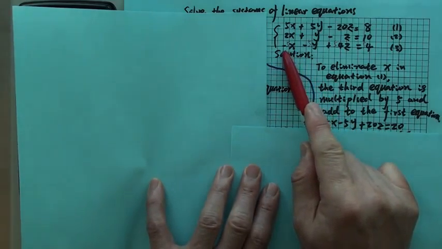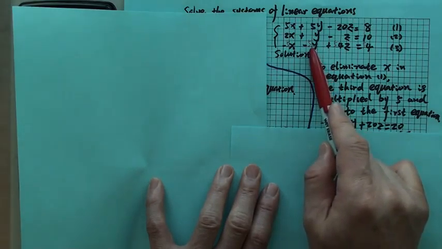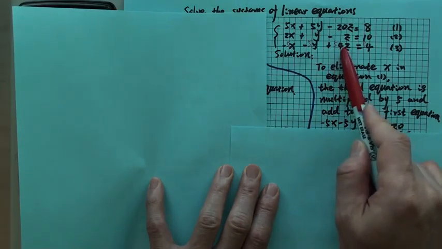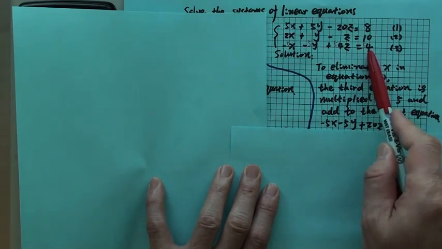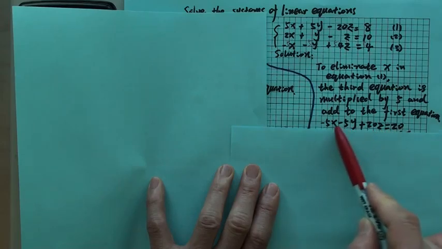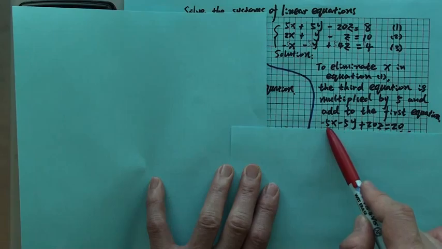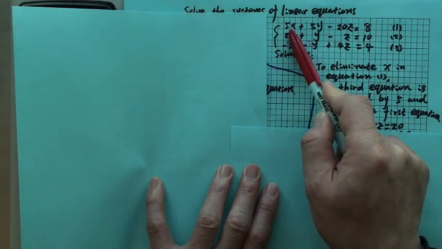What do we get? 5 times negative x is negative 5x. 5 times negative y is negative 5y. And 5 times 4 is positive 20. Now we want to add this one to the first one. Negative 5x and positive 5x cancel.